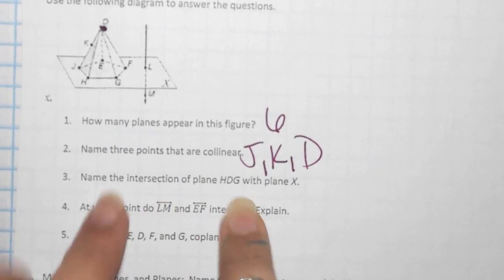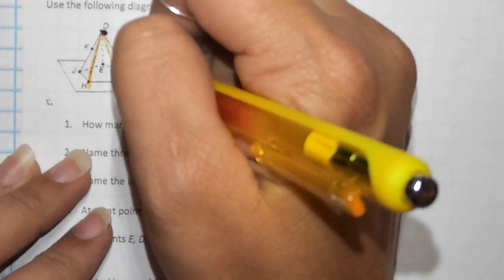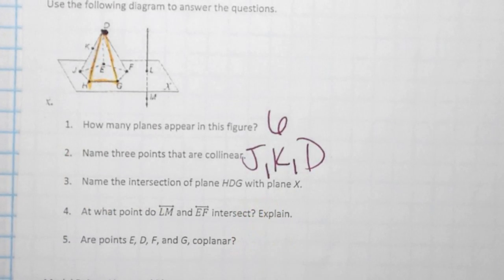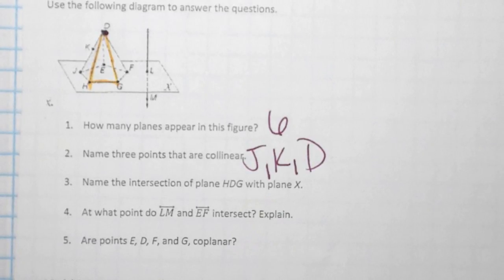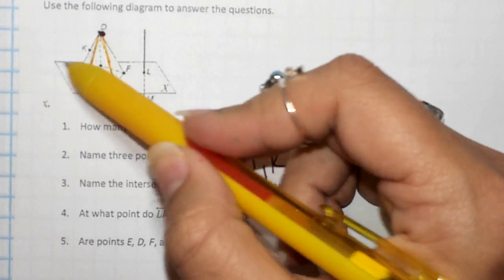Alright, name the intersection of plane HDG, this one right here, and plane X. Tyler, where does this triangle intersect plane X?